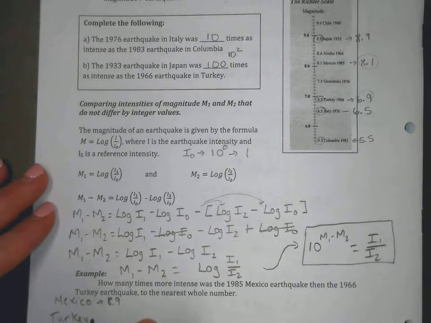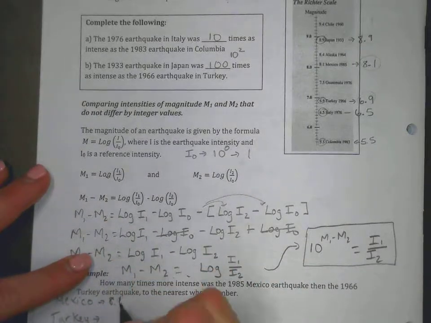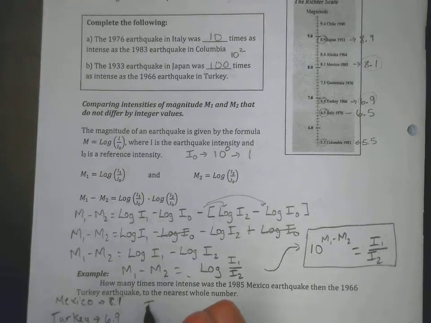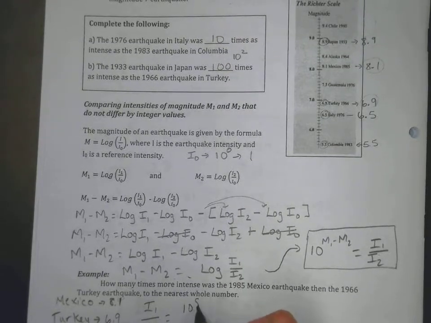So if I wanted to compare these intensities, intensity 1 divided by intensity 2 would be 10 to the power of 8.1, that's my Mexico intensity, divided by 10 to the power of 6.9. Well, what do we do when we divide exponents with common bases? We subtract those exponents.